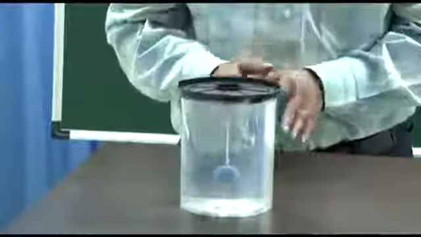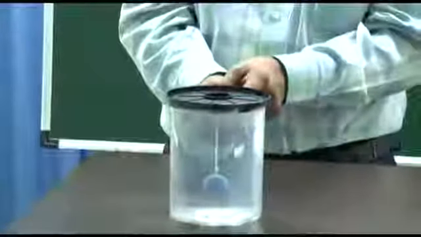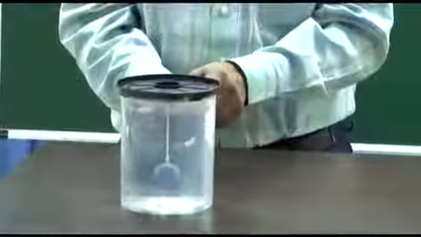0. So, now I will accelerate the box, and with respect to the box, you see what happens to this ball, which direction it moves. So, look at it.